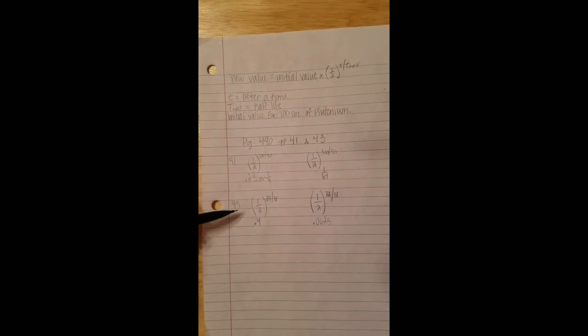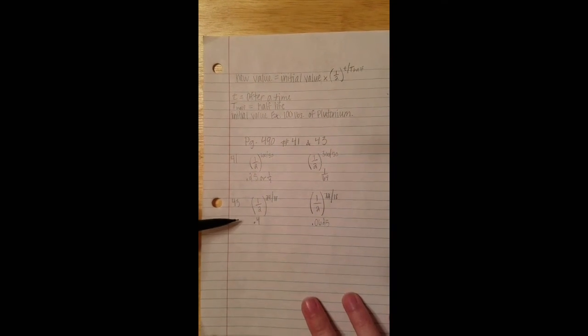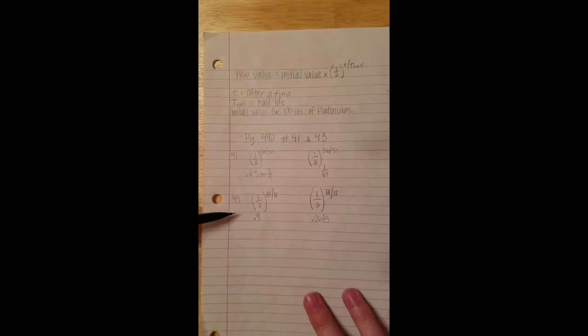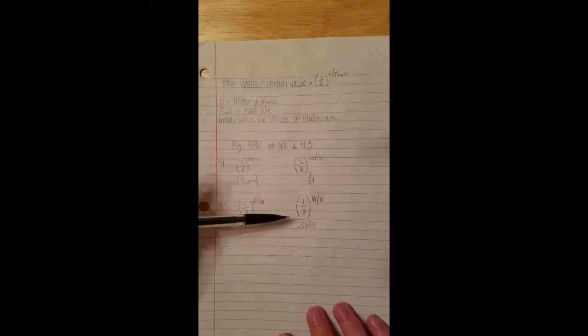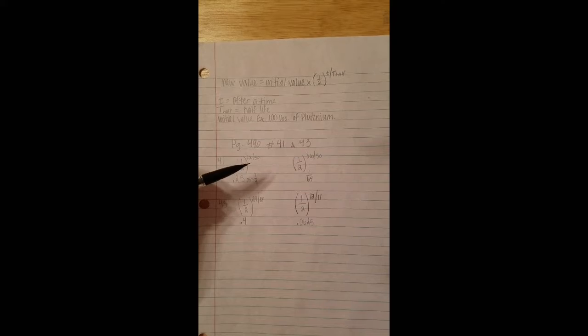So after 24 hours, there's approximately 0.4 left of the substance in the bloodstream. And after 72 hours, there is 0.0625 of the substance left in the bloodstream.